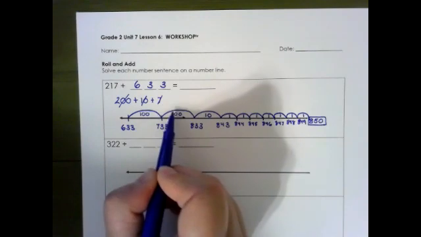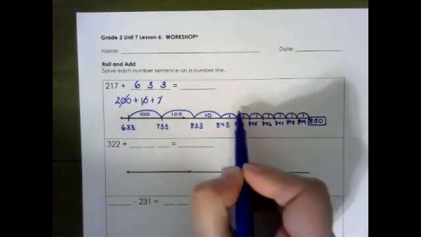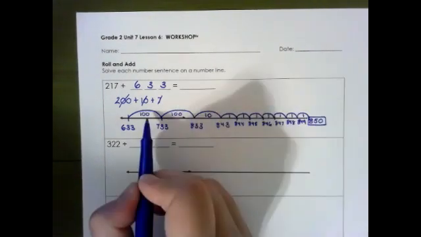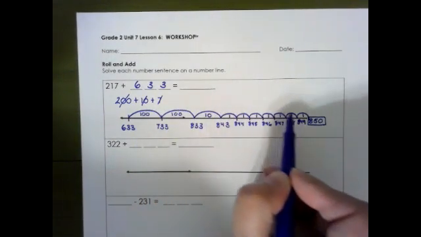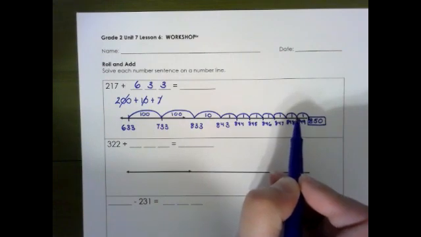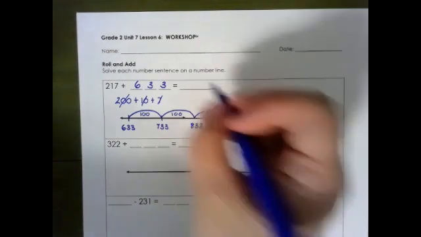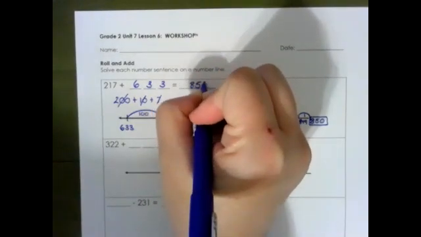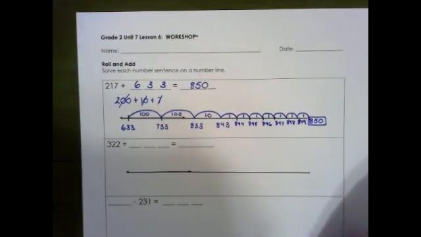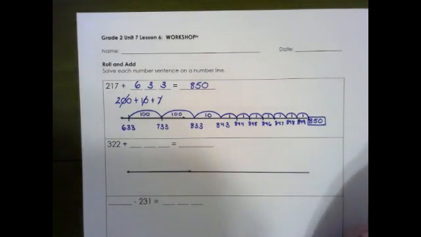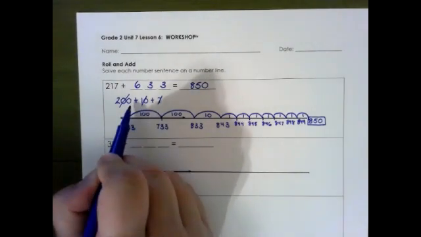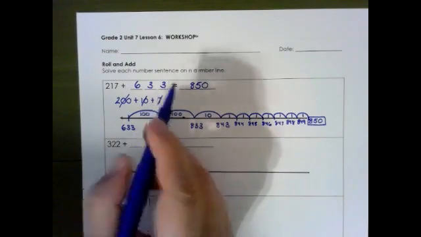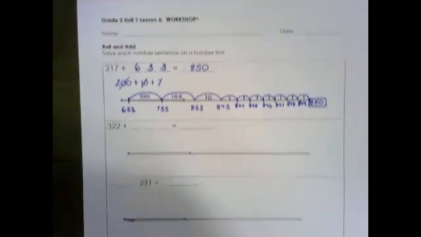We jumped our hundreds, our tens, and our ones. We jumped 200 plus 10 plus 7. So our answer is 850. It is very tricky to add and subtract big numbers using a number line. We're going to use what we know about expanded notation and adding by place value so that we don't get tricked. Let's do another one together.